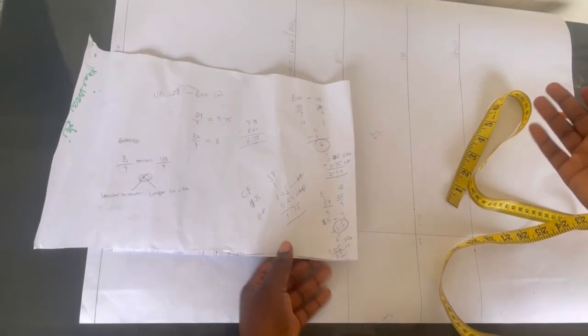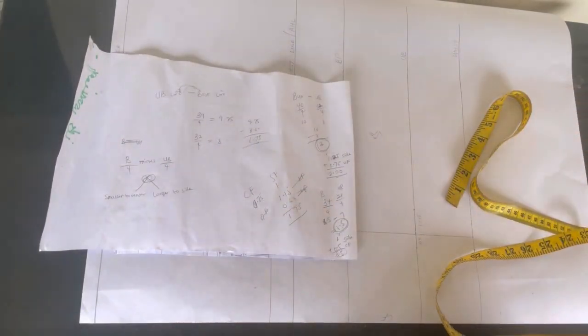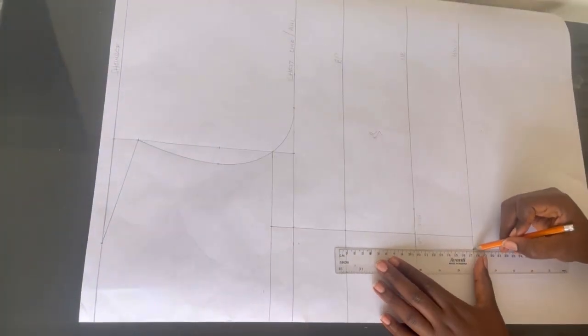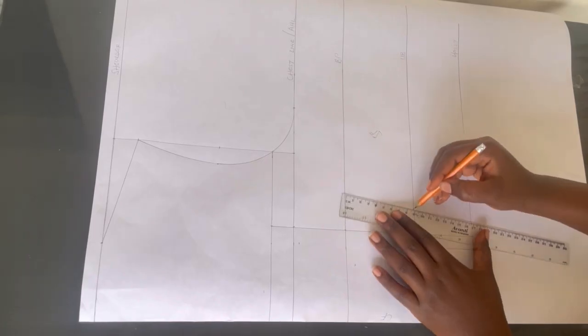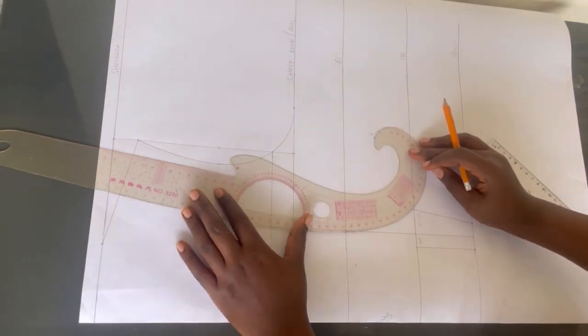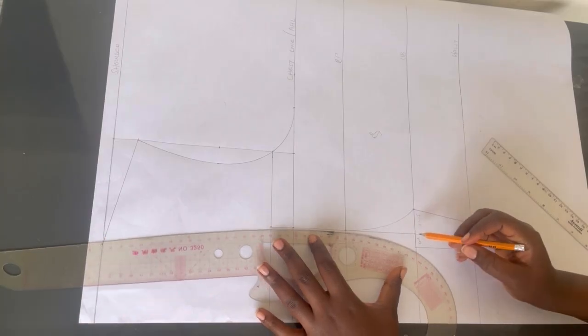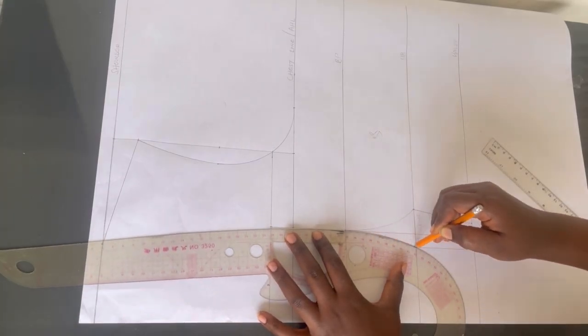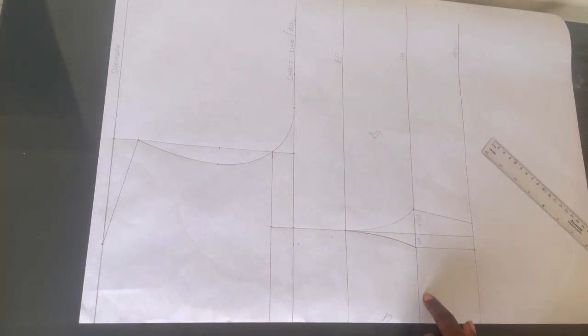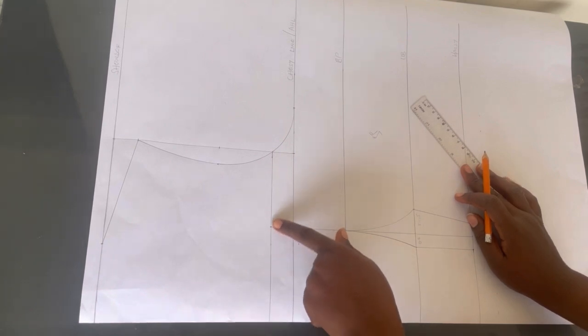I really hope you understand what I've done here so far. Please go over it again if you don't get it, and I promise you will. Now moving on, I'll go ahead and connect the dart points together from the waist up to the under bust, and then from the under bust to the bust point, I'm going to use a slight curve to just blend that in, because you know that's where the babies are going to sit, so it has to be well rounded.